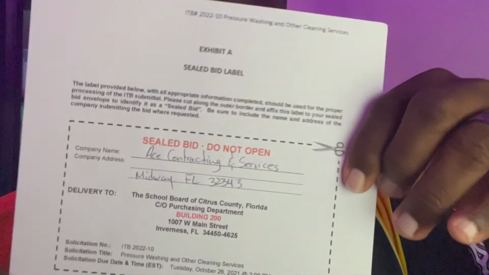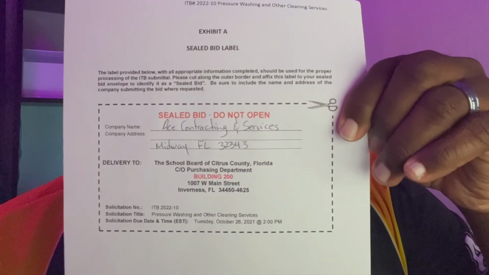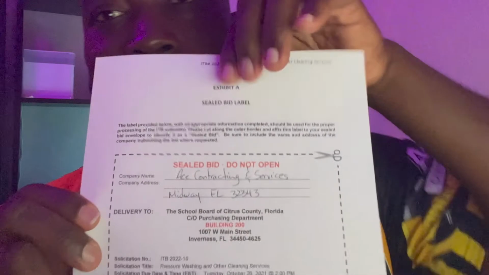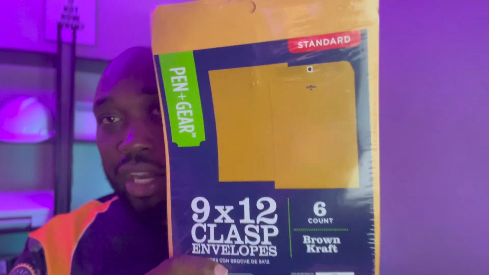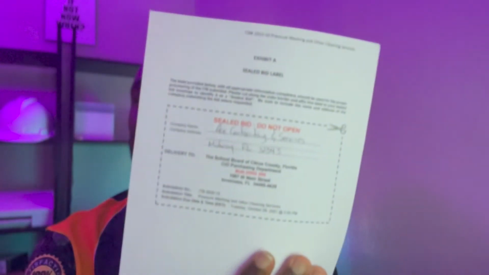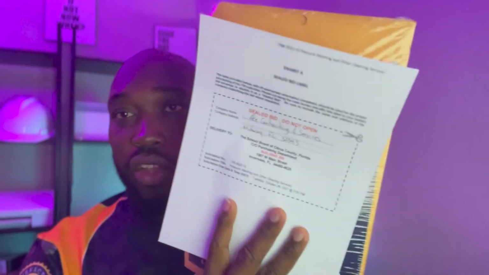And from there, this is the one where you would have to cut out and put it on the outside of the envelope. Very, very important, because they need to know what it is as soon as they see that envelope. Don't have this on there, it's gonna be tough. I pretty much have these laying around the house. This is a brand new pack. You get this, you cut this out, you put it on here, and you send it off.